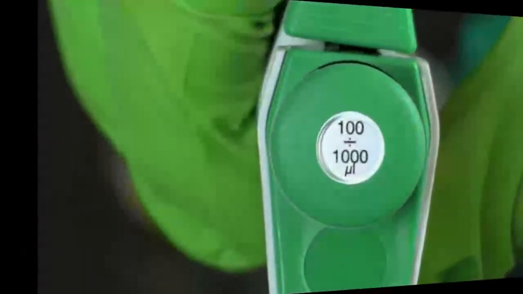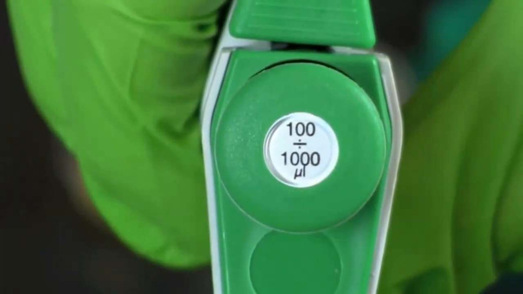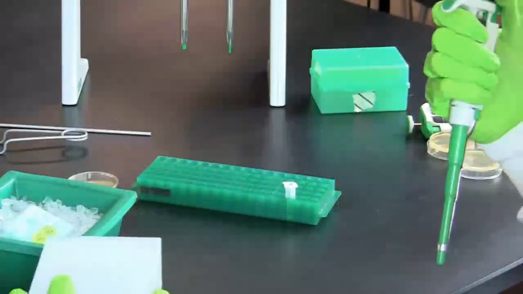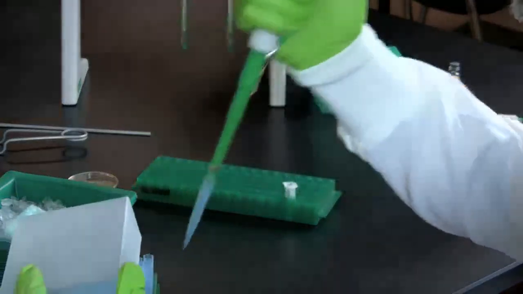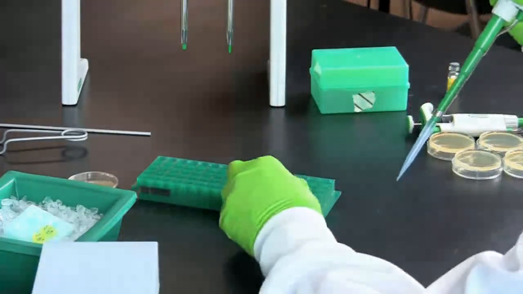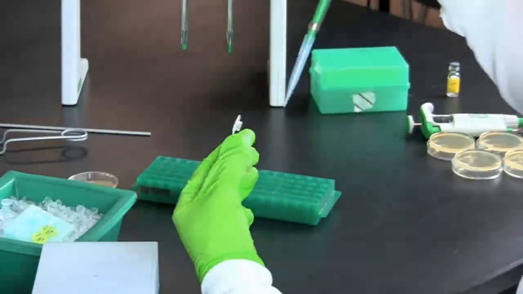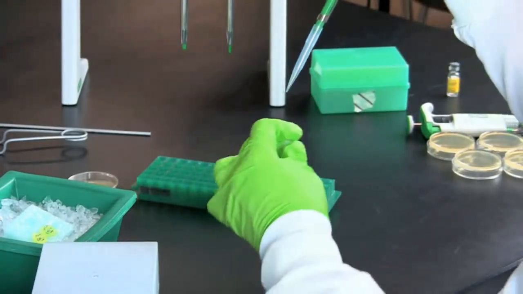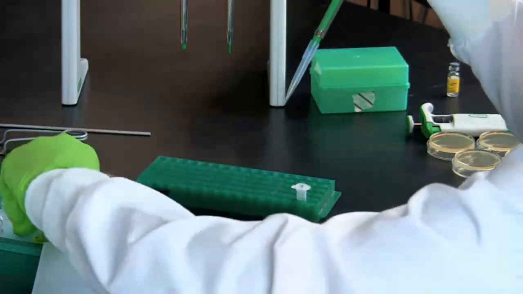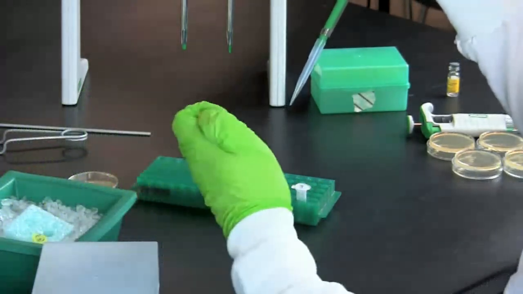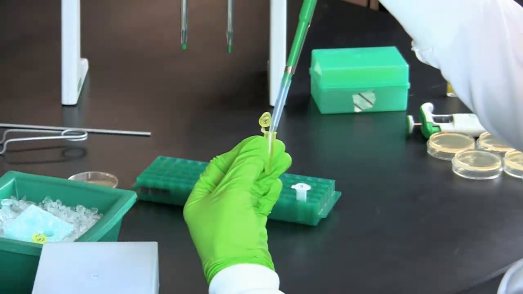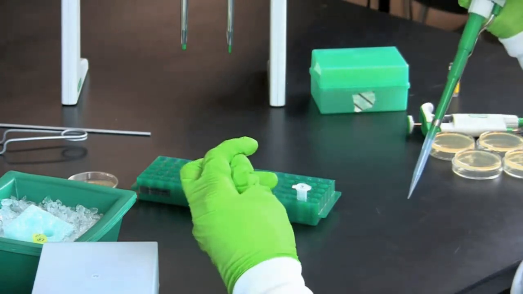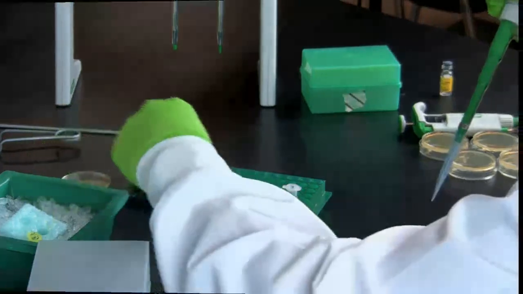After 2 minutes, remove the tubes from ice. Using either an adjustable or disposable pipette, transfer 250 microliters of LB broth into the plus tube using aseptic technique. Repeat this process to add LB broth to the minus tube, and then incubate both tubes for 10 minutes at room temperature.